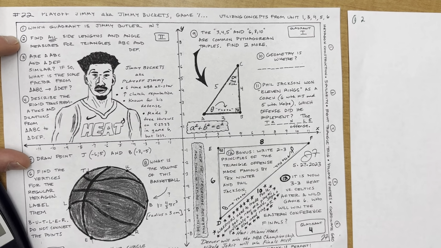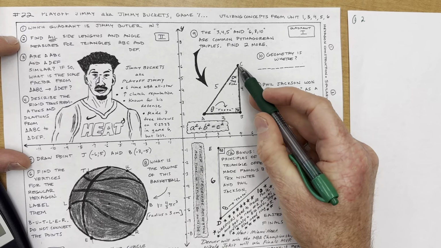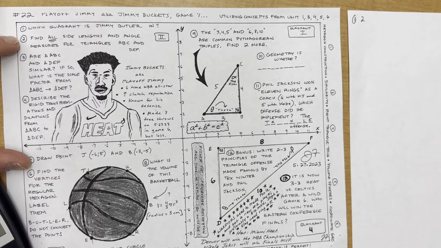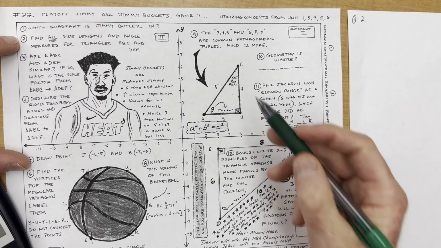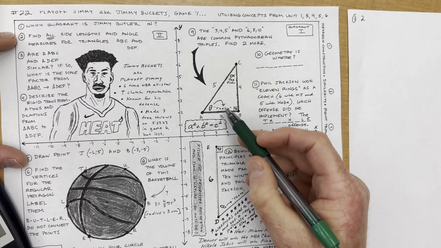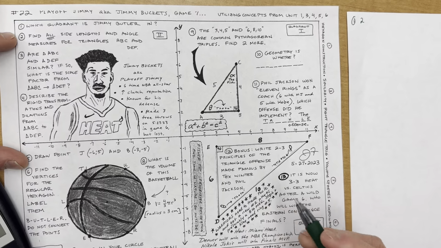Find all side lengths and angle measures for triangles A, B, C, and D, E, F. Okay? We have the sides 3, 4, and 5, and 6, 8, and 10, which you should notice makes these two triangles similar because each one is doubled.